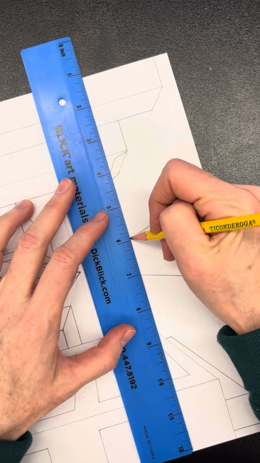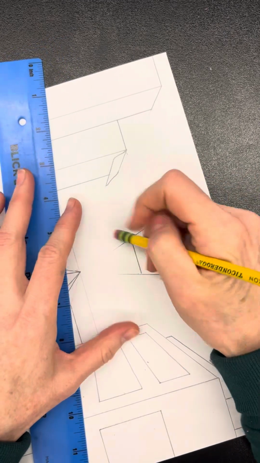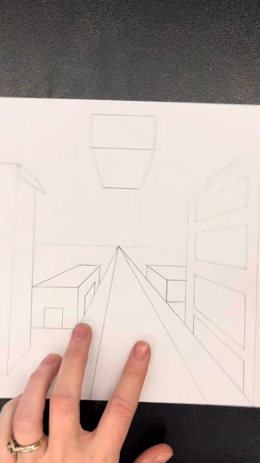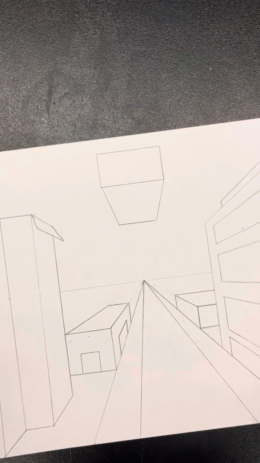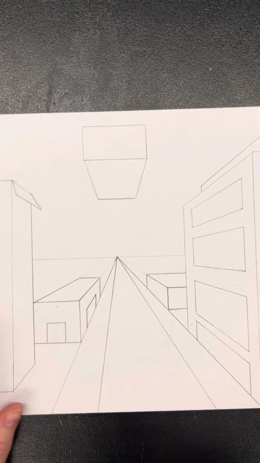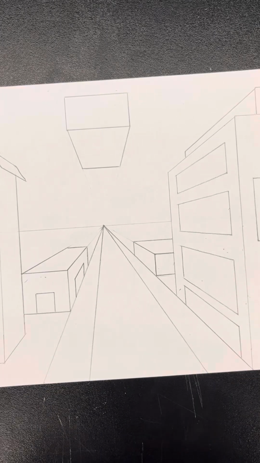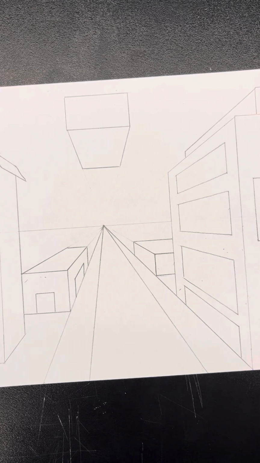Maybe I'll make this one big. Maybe this is a floating apartment building. Maybe it's like the year 2080 or something. There's floating apartment buildings. Okay. So then you can add to that, add details. In my next video, I'm going to go over more details, like benches and chairs and stairs and things like that.